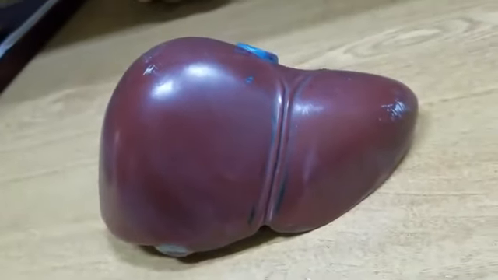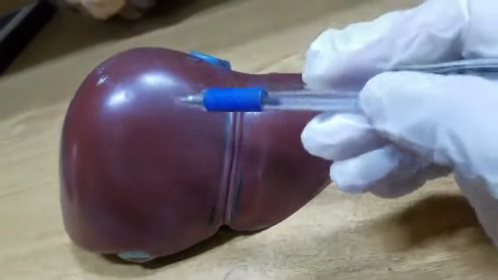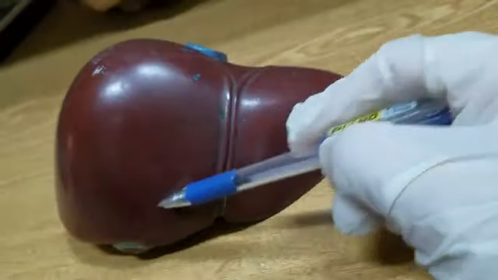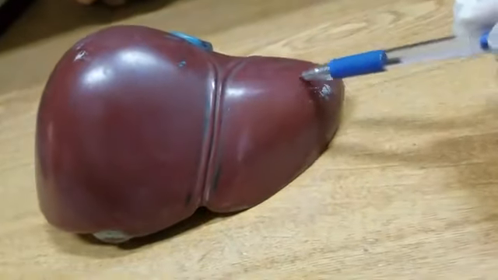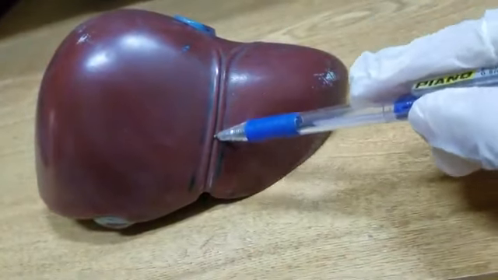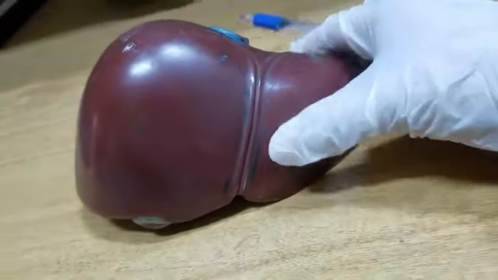Let us talk about the impressions or the identification points on the liver. This all of it is going to be the right lobe of the liver. Any point on this surface is going to be the right lobe of the liver. This is going to be the left lobe of the liver. Any point that is marked on this line is going to be the attachment of the falciform ligament.